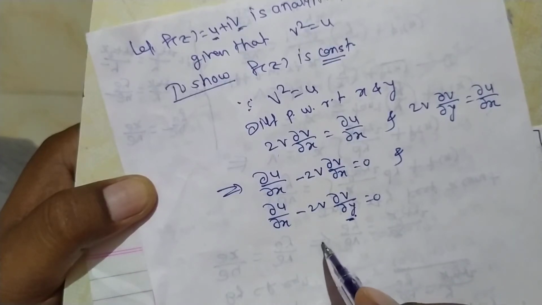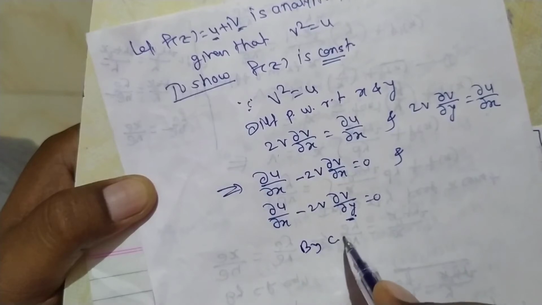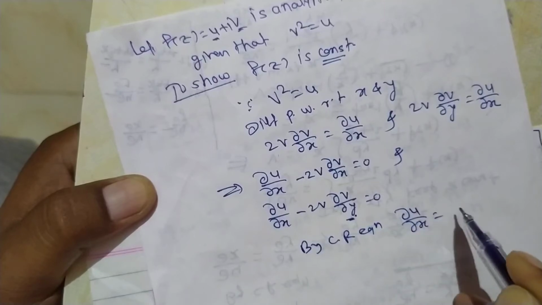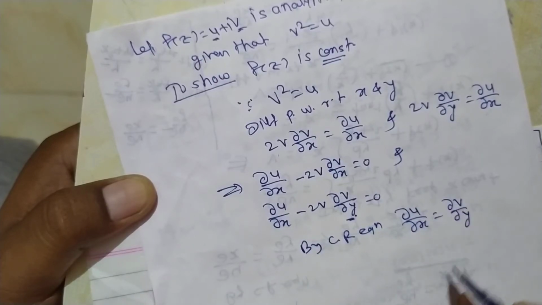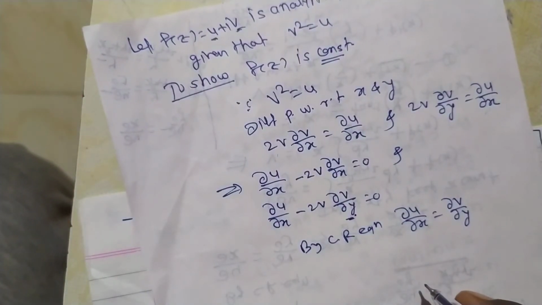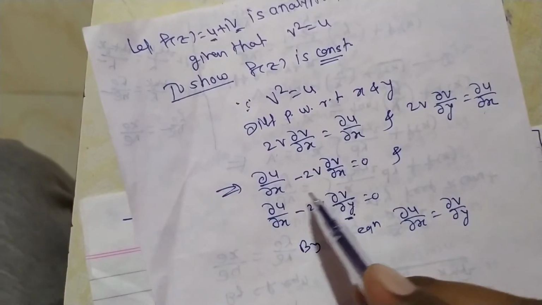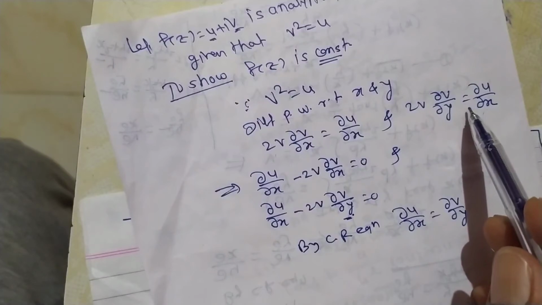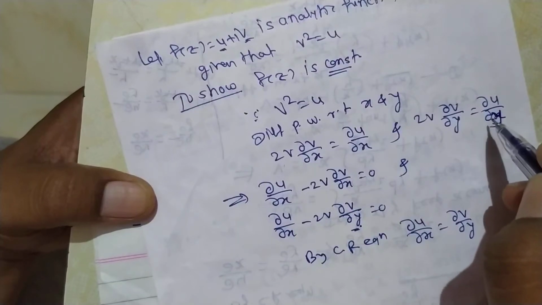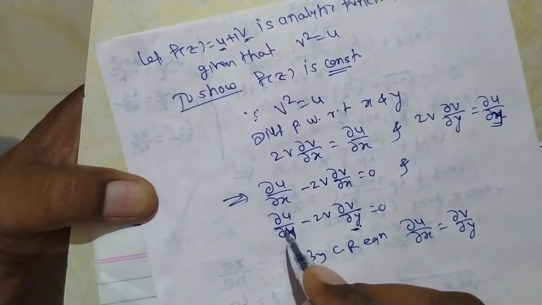By the CR equation we know that ∂u/∂x is equal to ∂v/∂y. Here we have to take the derivative with respect to y, so this is ∂u/∂y.